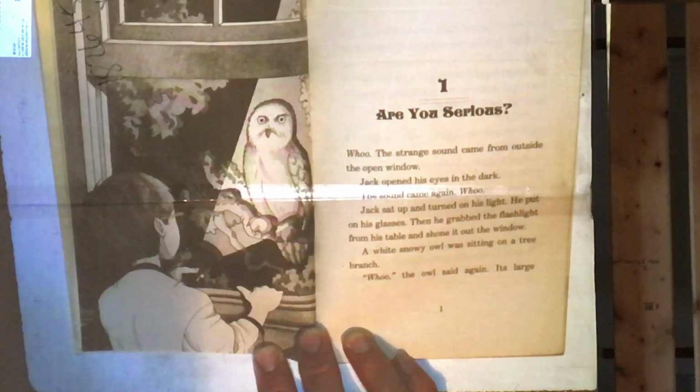What does this remind you of? Thinking all the way back to our very first piece of writing. Remember Jane Yolen? Remember Owl Moon? Oh, remember the pictures that she created?